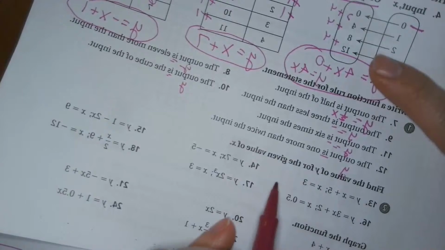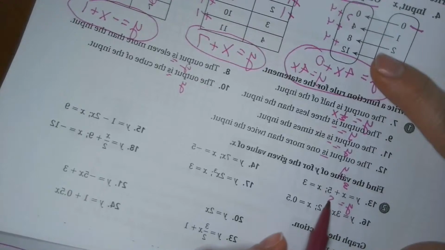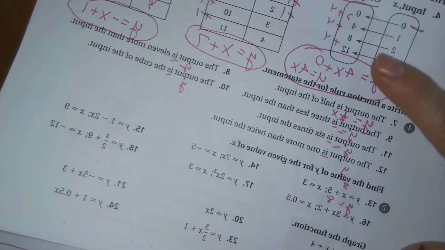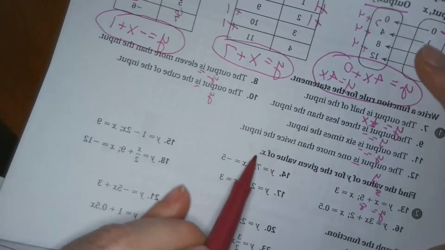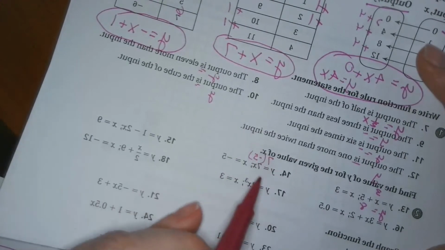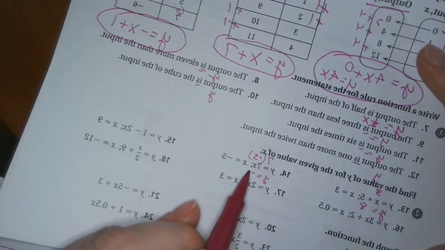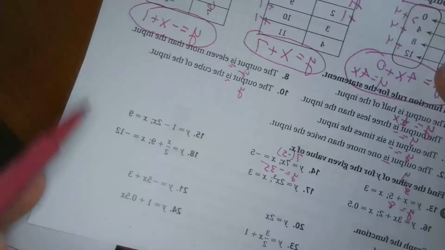Okay, here we are. We're finding the value of x. So this is 3. So y equals 8. Here we go. Let's see. Let's go with negative 5. So 7 times negative 5. Y equals negative 35.